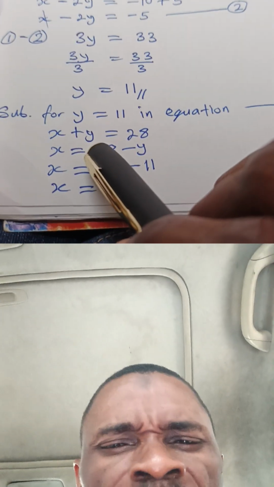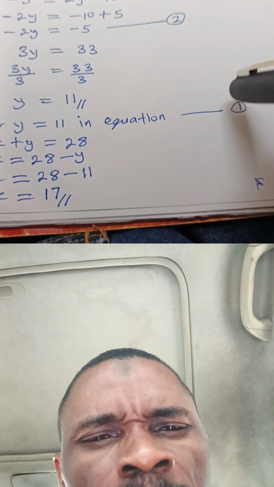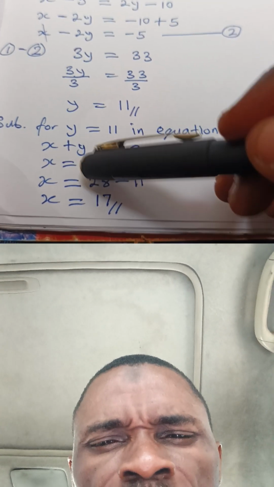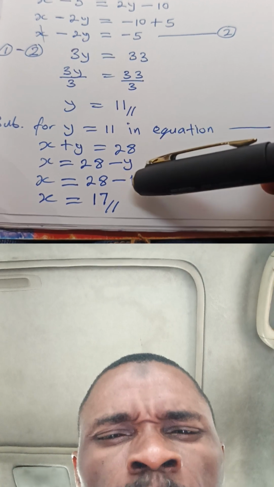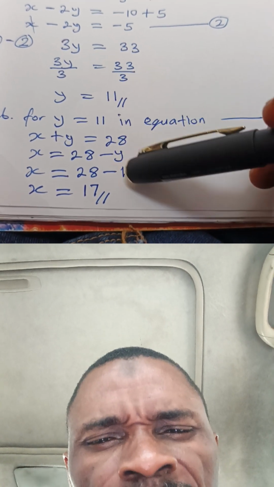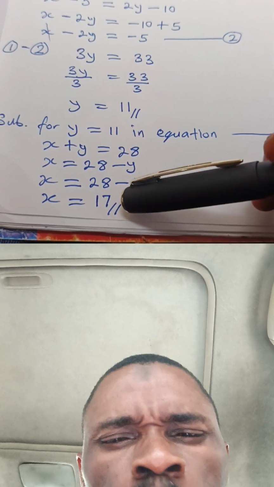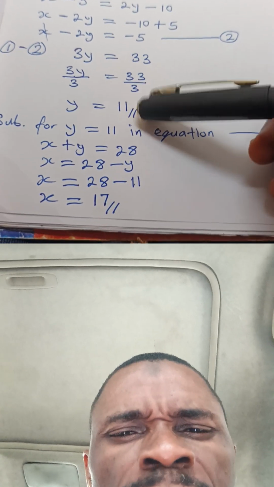Let us go and find Emeka's age. We will now substitute for y to be 11 in any of the equations. I took equation 1. So this is equation 1, x plus y equals 28. I will bring this y here. So it's plus here, it's going to be minus here. Then I will now put the value of y, which is 11 here. So you have 28 minus 11, x will be equals to what? 17. So Emeka's age is 17 years, while Bimbo's age is 11 years.